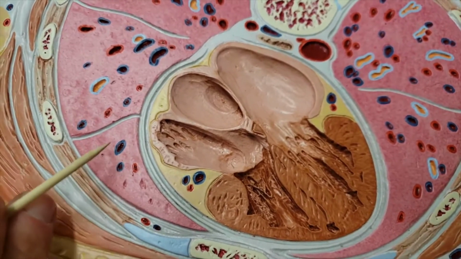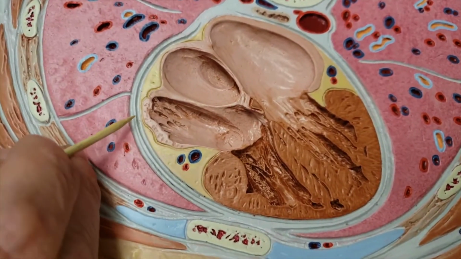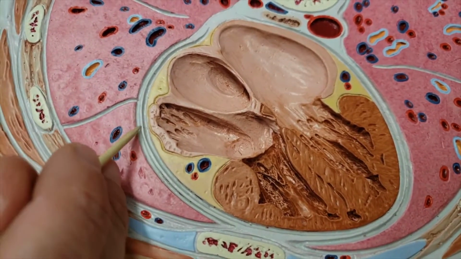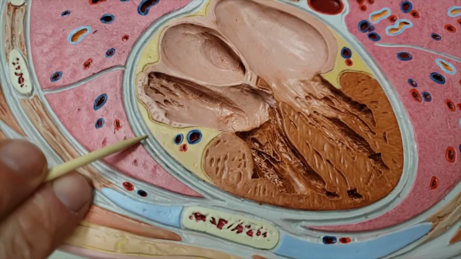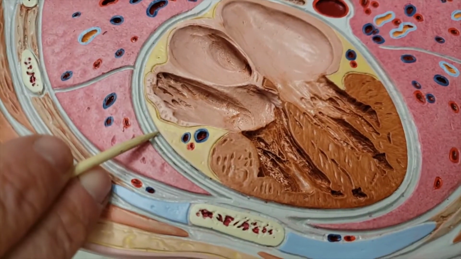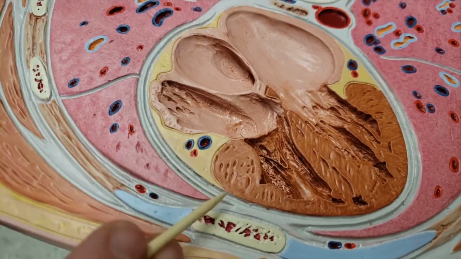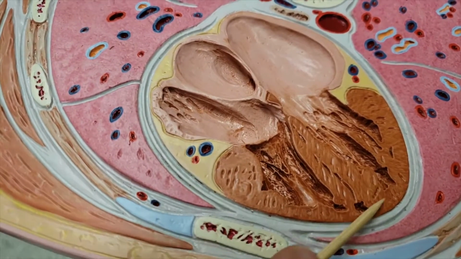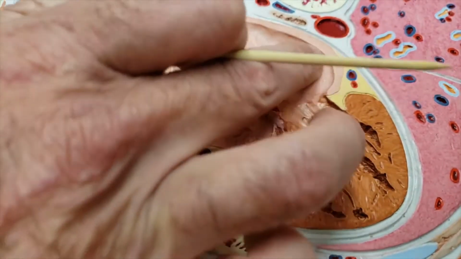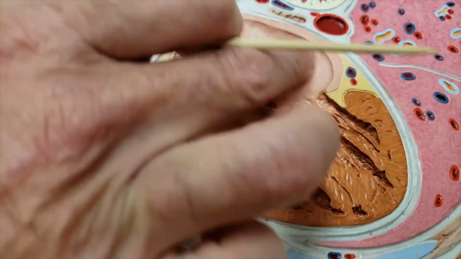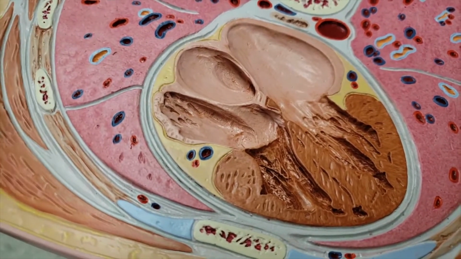All right, let's review the layering of the membranes, and we're also going to get into the layers of the heart. The raised ridge is the pericardium. This indentation here is the pericardial cavity. Touching the heart directly would be the visceral pericardium, otherwise known as the epicardium. The muscular layer of the heart is the myocardium, and the very smooth and slippery inside lining of the chambers is called the endocardium.